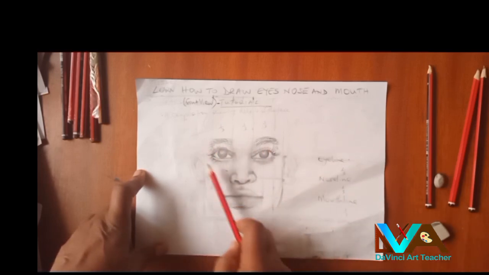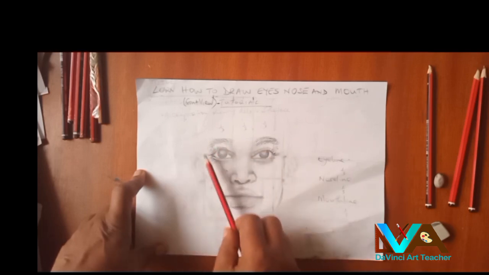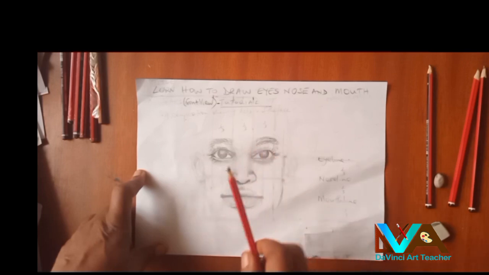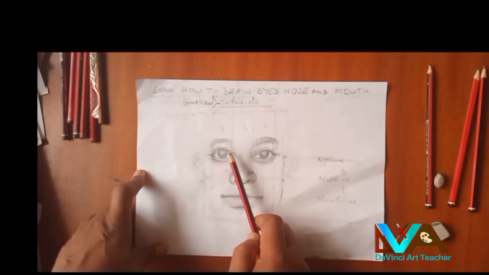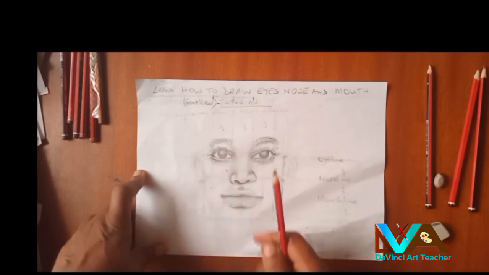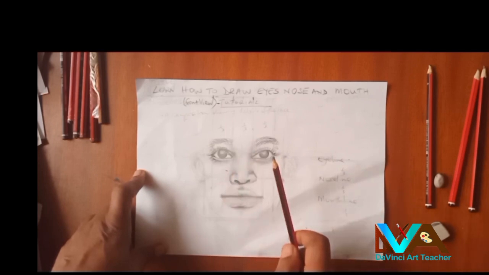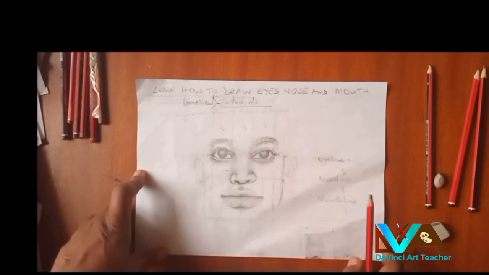Dominance is to make something dominate, to make the eyes, for example, dominate and attract attention. We manage to create dominance by shading very darkly so that it stands out. That is what is called dominance. It's a rule, a principle that has to be followed when drawing a composition.